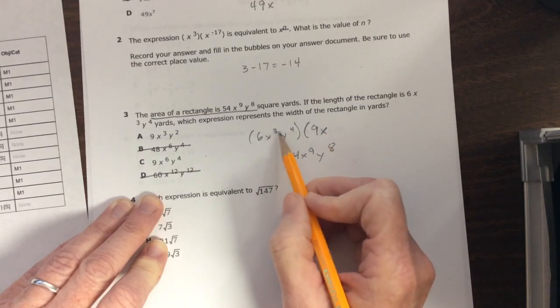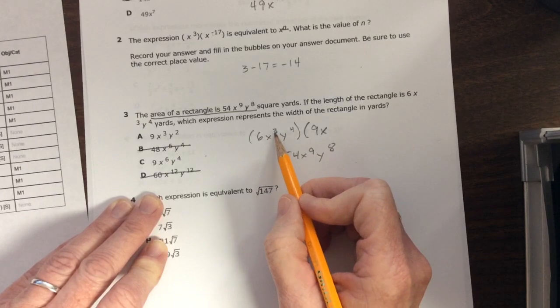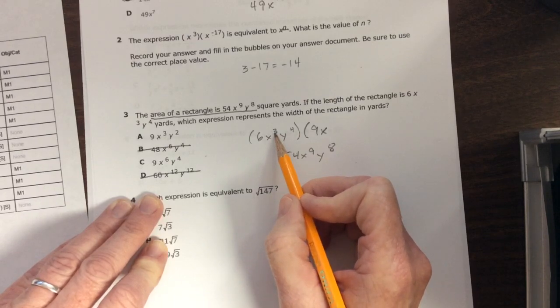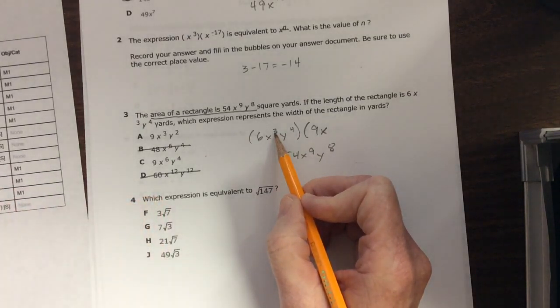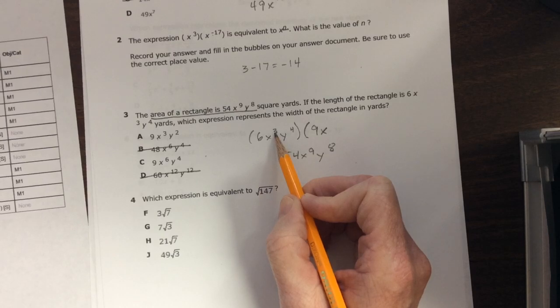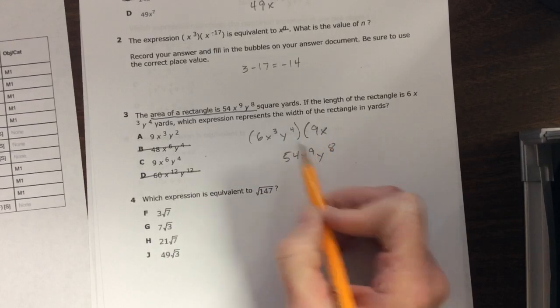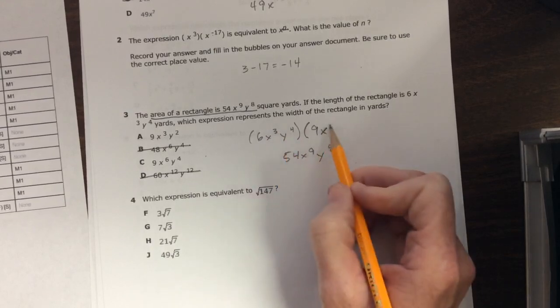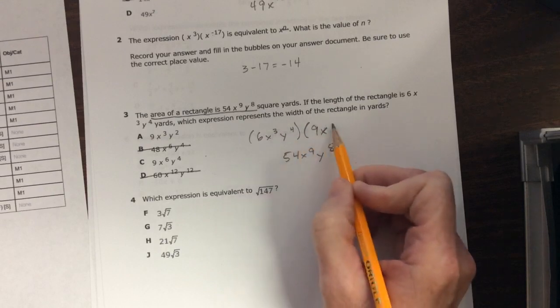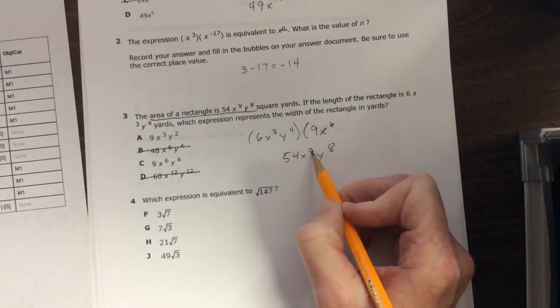So I'm looking for I have a 3. And then this should be a 3 as well. Wait, this is going to be a 9. So if I add the exponents, this would need to be a 6. 3 plus 6 is 9.